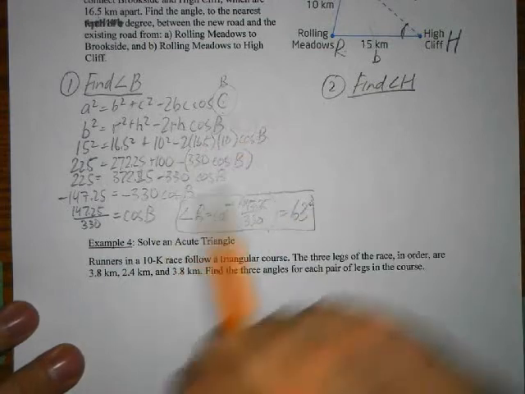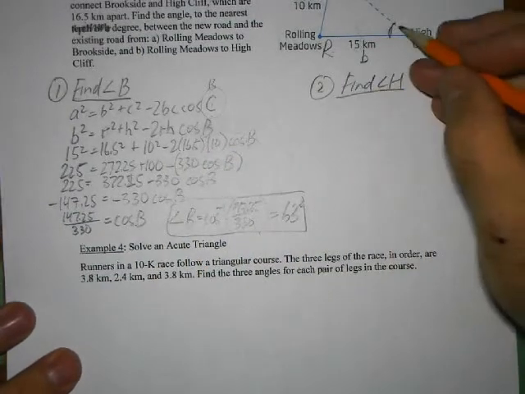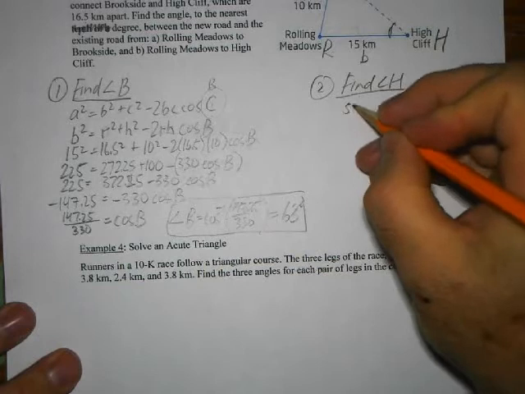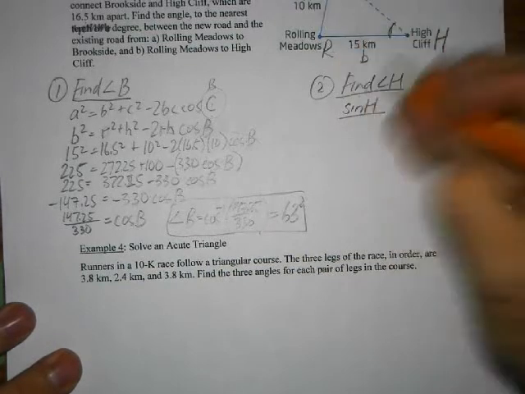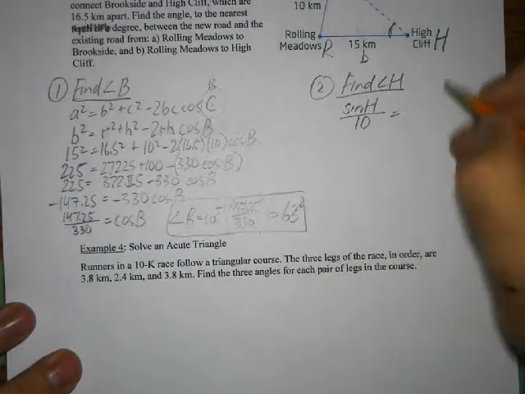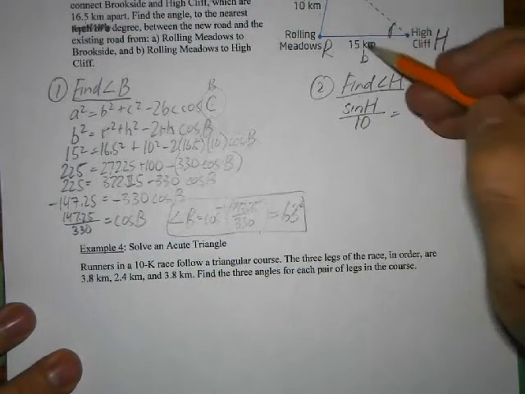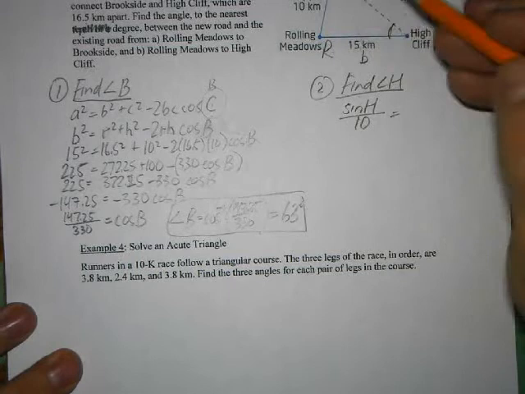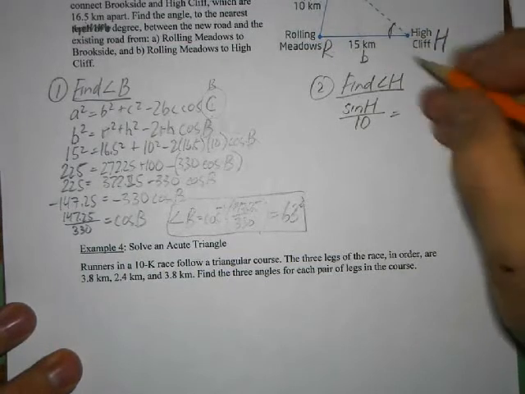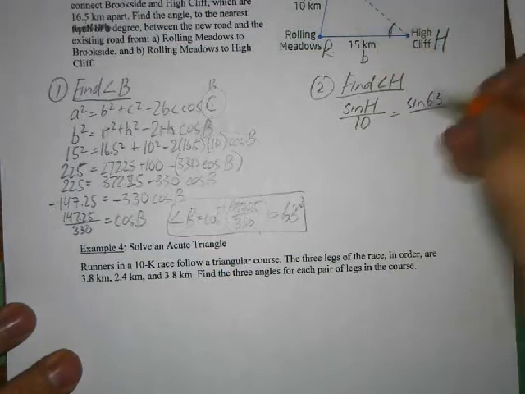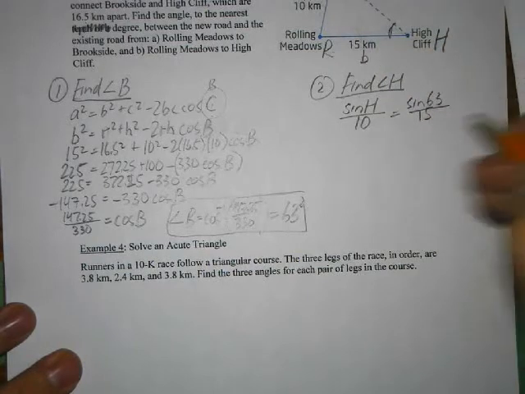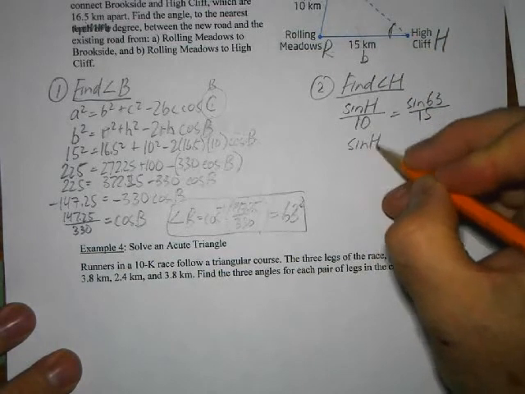So I'm going to use sine law for H, so that means it's going to be sine H over little h, which is 10. And now I use the complete ratio, so this one here. It's going to be sine 63 over little b, which is 15. And I get sine h, multiply both sides by 10.